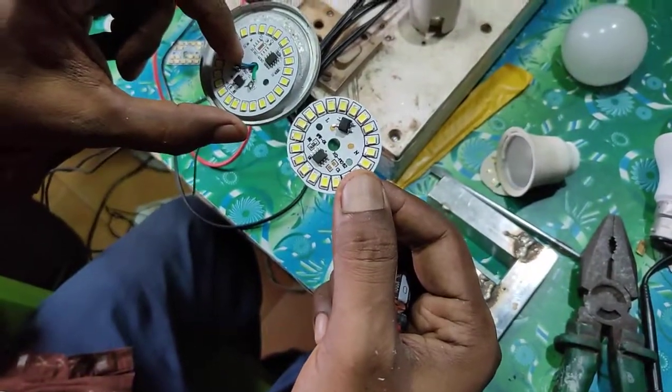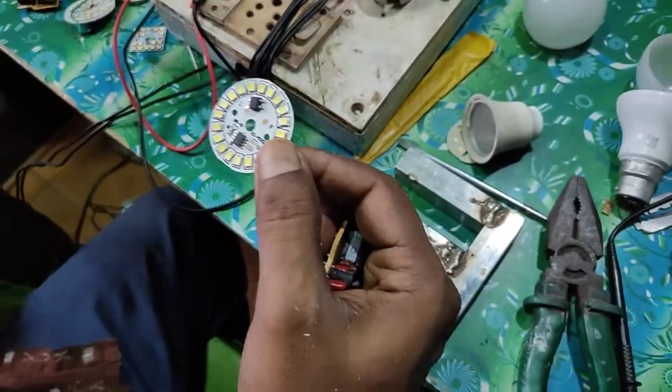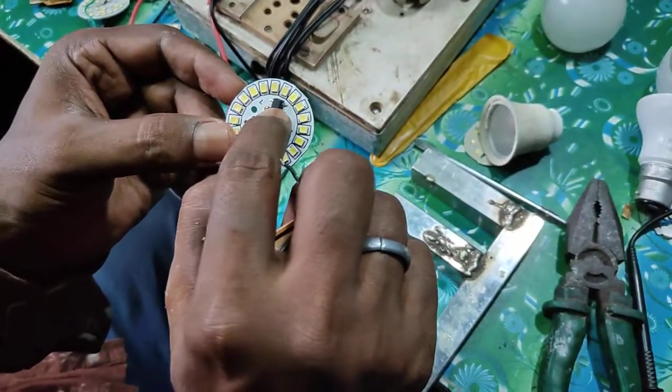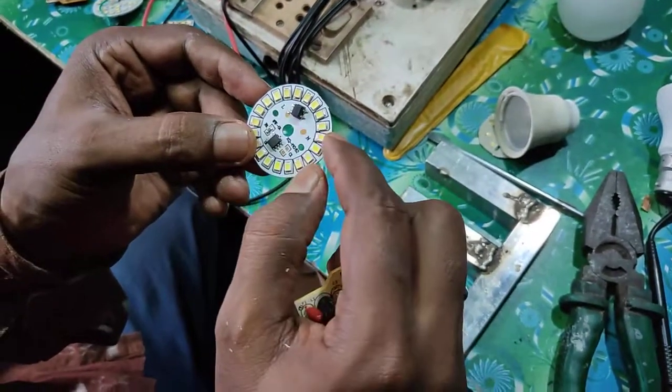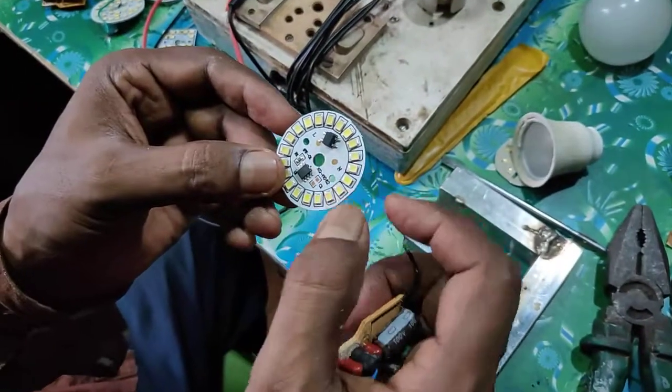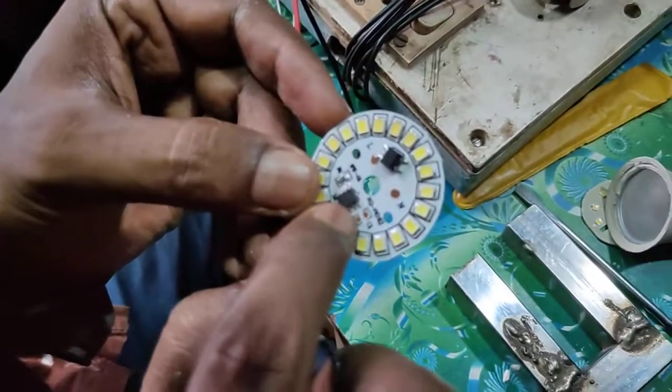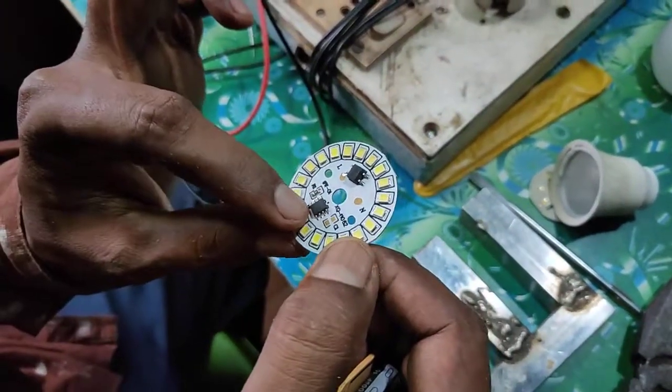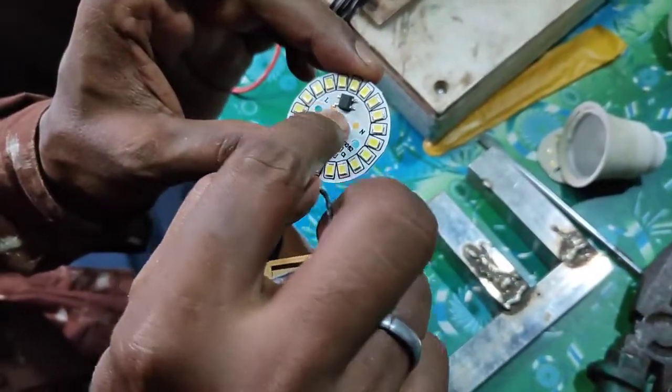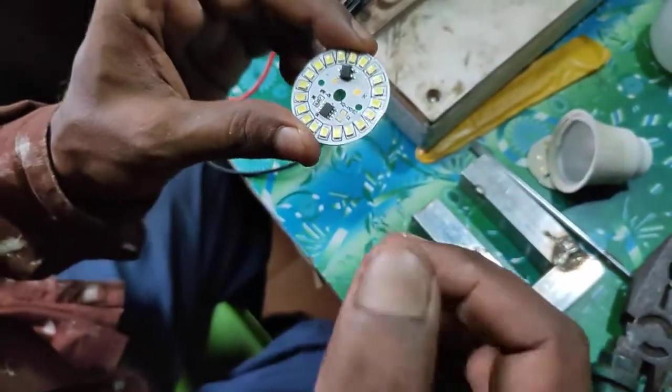This is 12 watt. What does the DOB do? It uses a rectifier. This is a bridge rectifier, MB10, and the current increases. This is the circuit. Okay, DOB means directly connected, and the LED will run. I will test it.